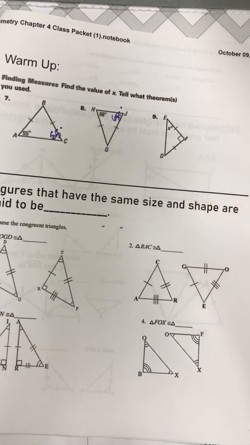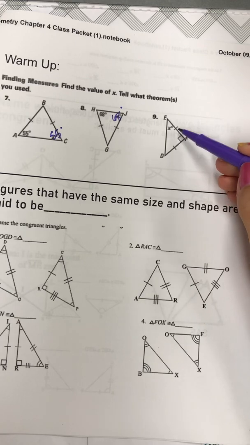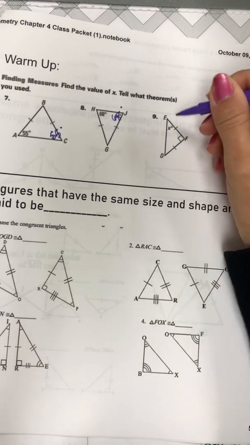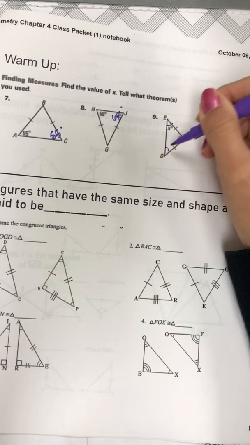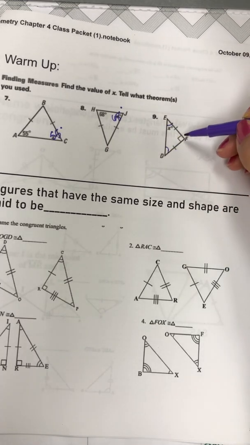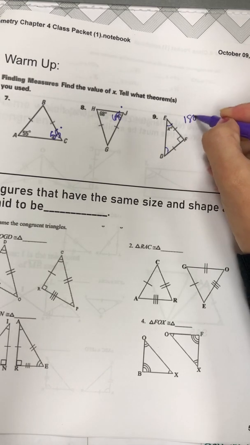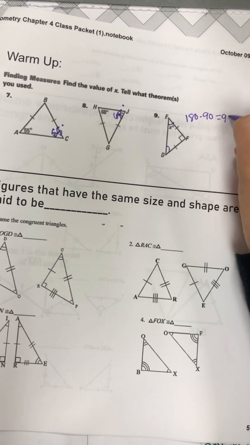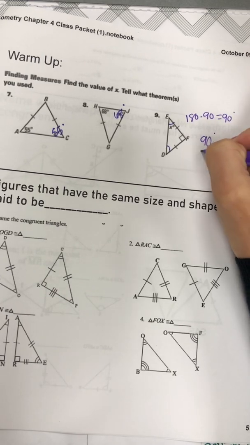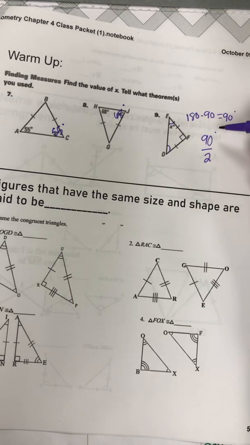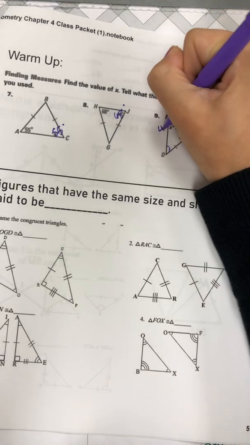The last one, same thing, another isosceles triangle. But this time, they don't give us either of the base angles. Now, I know they're going to be the same, but I don't know either of them. What I do know is this top one is 90 because that box is a right angle. So you're going to do 180 minus 90, which is going to give you 90 degrees. And then you're going to divide that in half because we have 2 angles here that are going to be the same. When you do 90 divided by 2, that gives you 45.